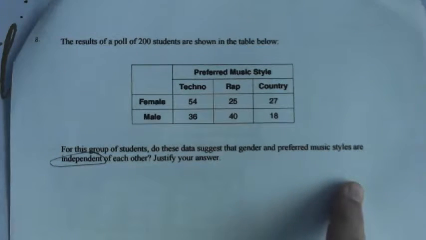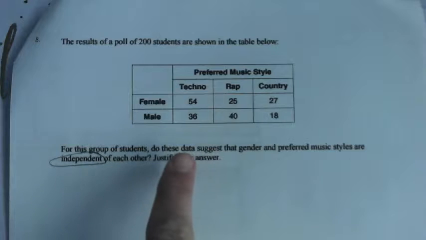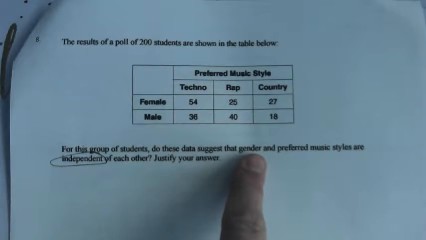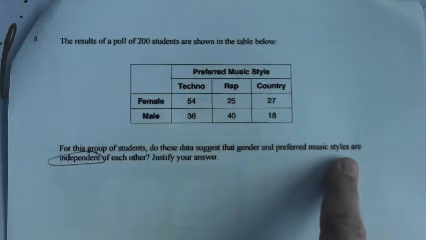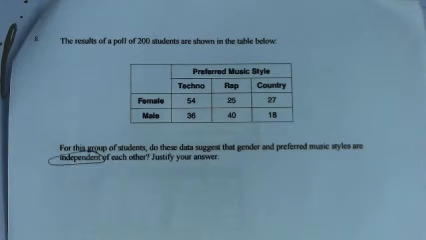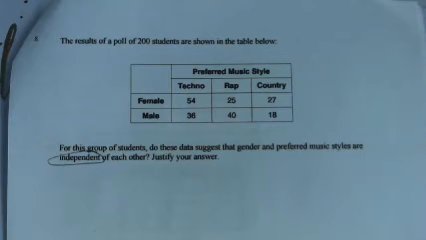I think we would have done better on this if it said, do the data suggest that being a male and liking rap are independent of each other? And because they didn't give you direction in that way, my oh my, some people calculated literally everything under the sun, right? That was not necessary. Independence only requires 2 probability calculations, and that's it, okay?